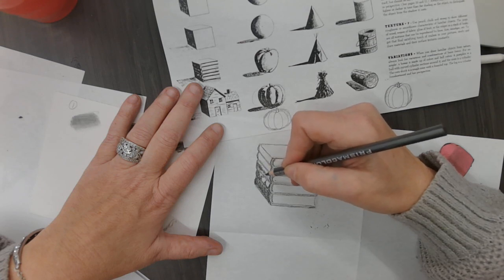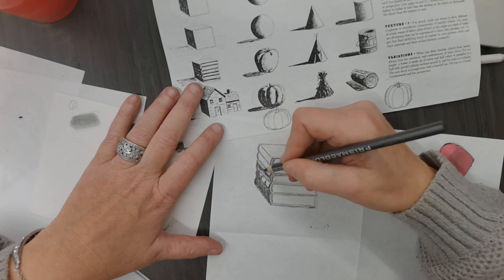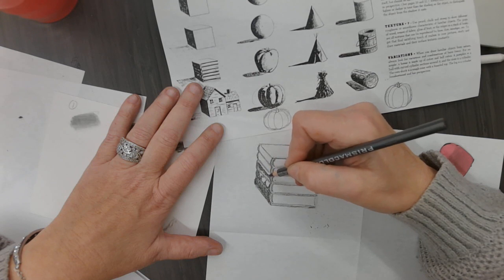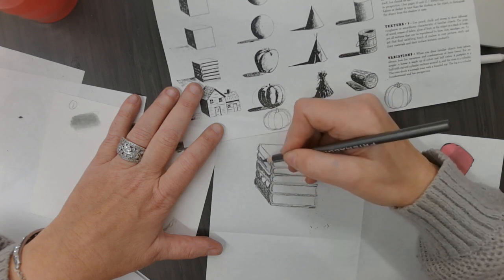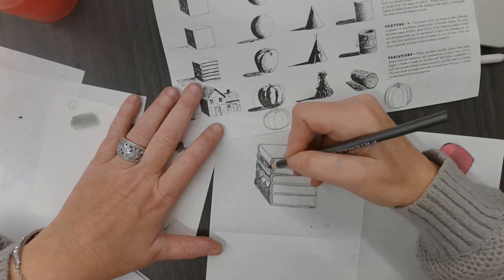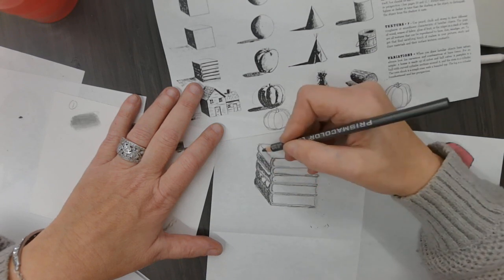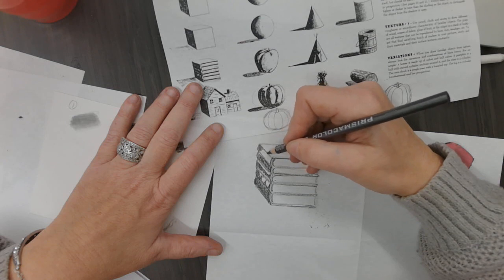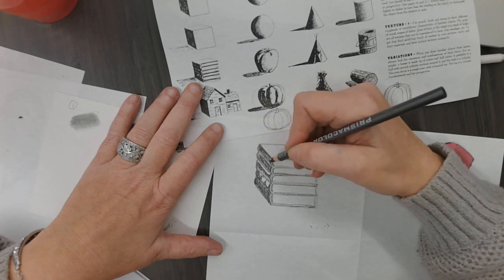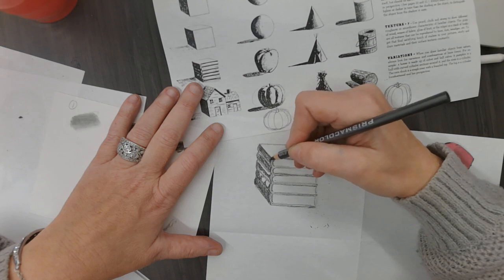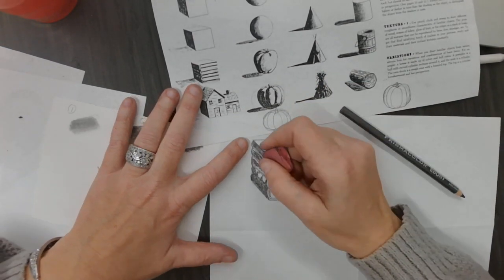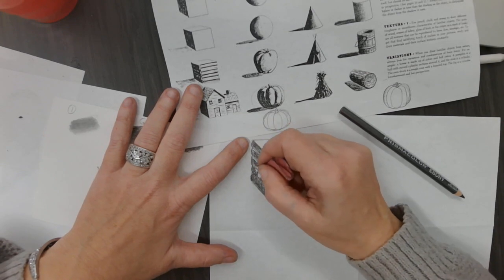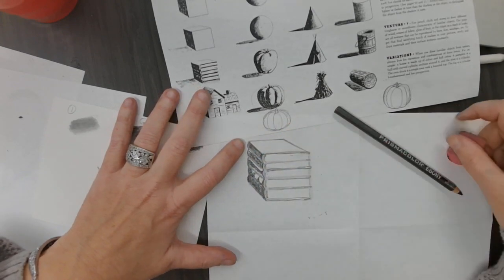Realize this whole side is not black. There are some grays in there. All right, so these are pretty white right here. So I'm going to use my eraser to lighten that up some.